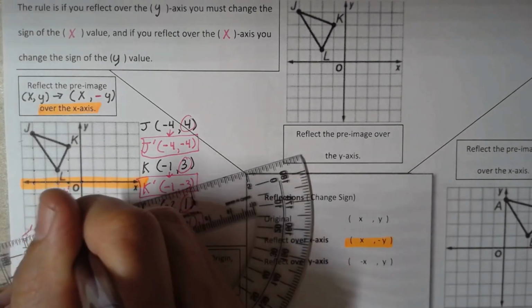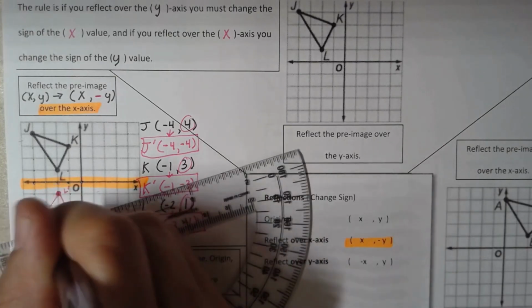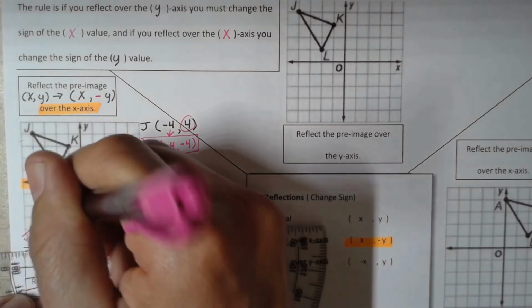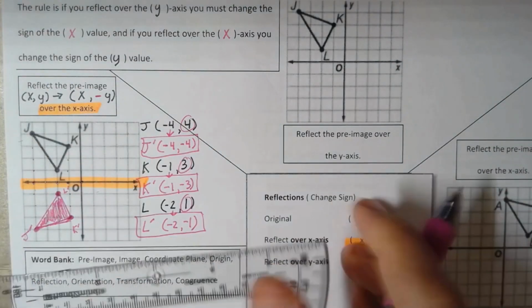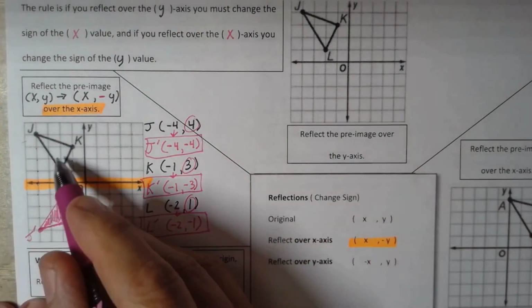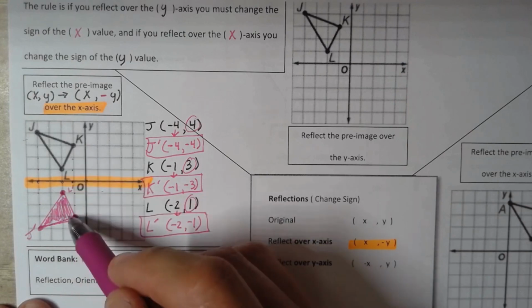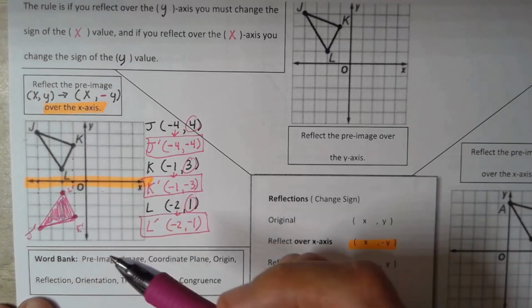Oh, okay, kind of messed that one up just a little bit. Let me go again. There we go. Alright, I'm just going to shade this in real quick. Alright, so notice our shape just reflected over the x-axis. In other words, when we say reflect over the x-axis, it literally just jumped over. Mirror image on the opposite side.